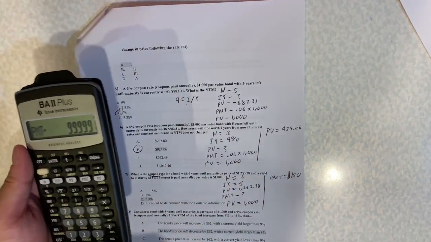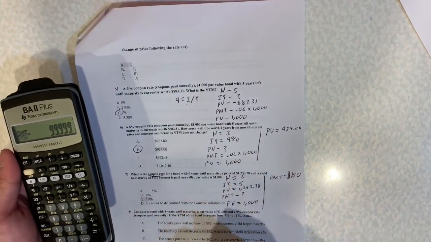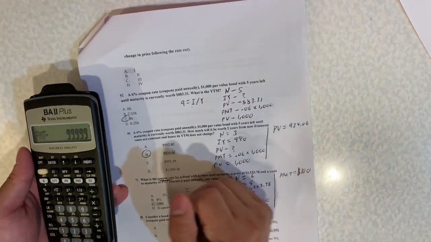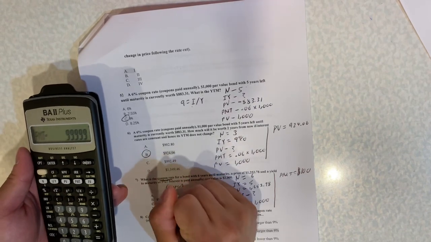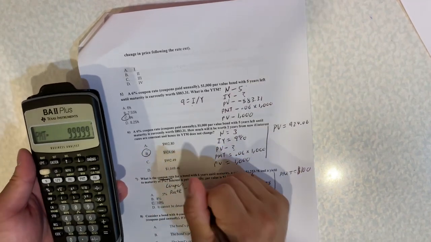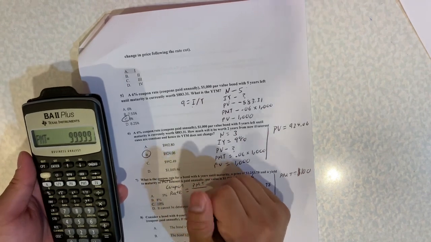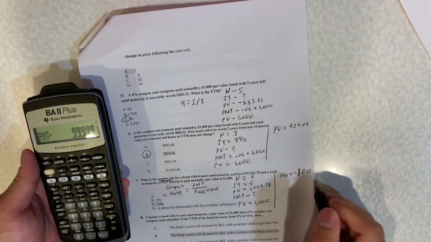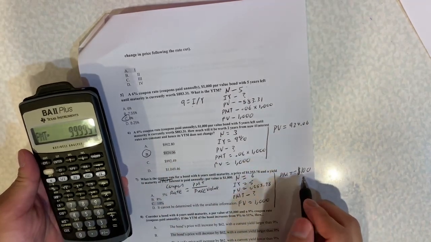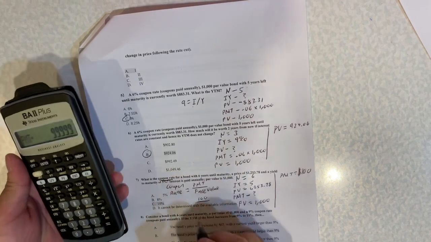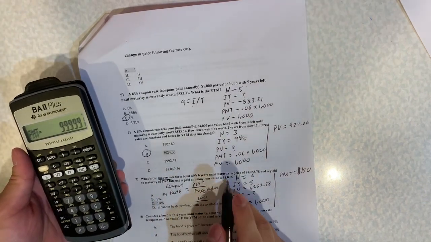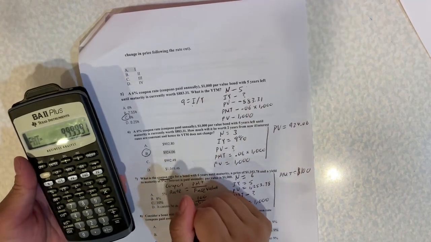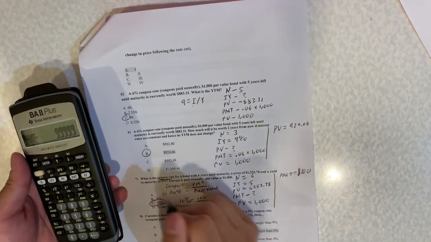And like I said before, the payment is essentially the coupon rate times the par value. Now, if you just reverse that, the coupon rate is simply the payment over the face value. The information we have is 100, which is the payment, and the face value, which was given in the problem, which is $1,000. So what that comes out to is obviously 10%. Answer C.